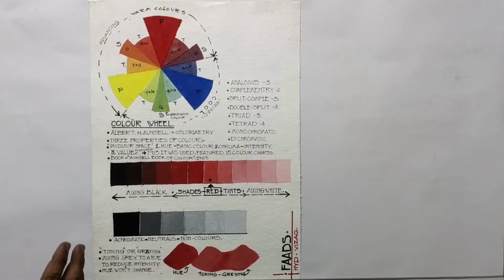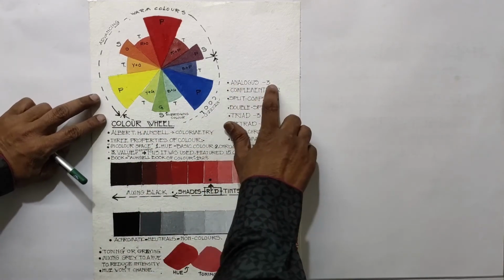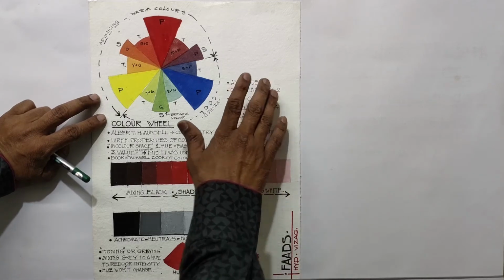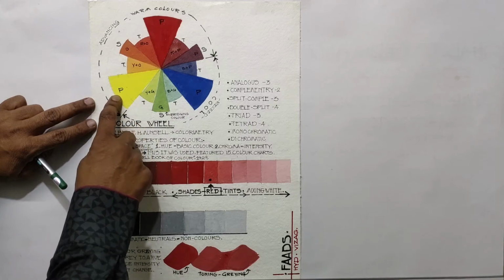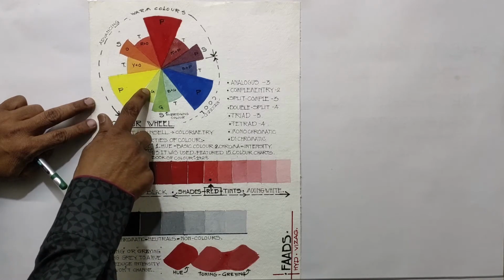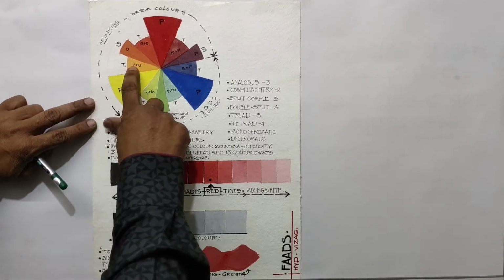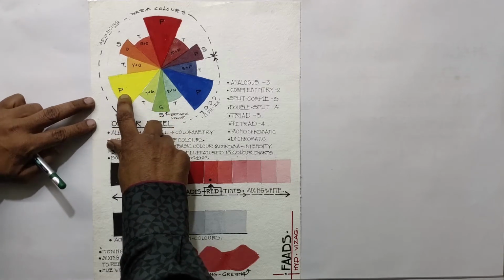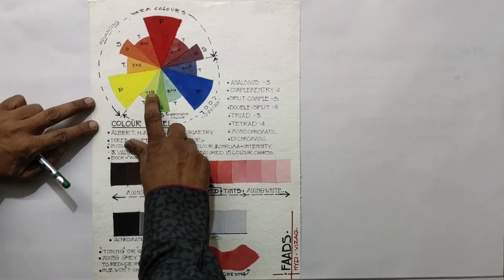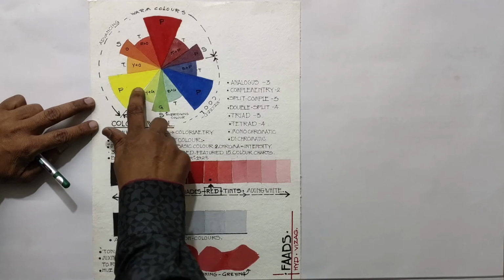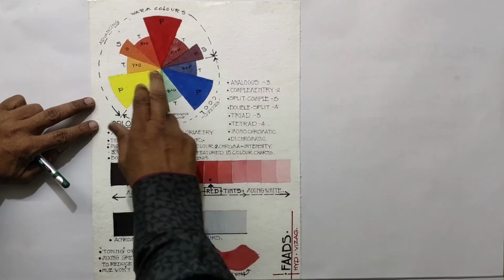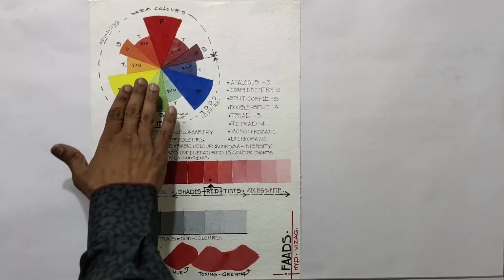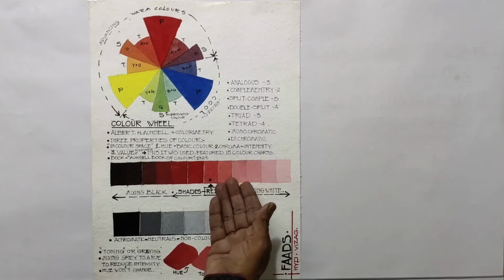We will discuss the analogous first. Analogous is nothing but if you choose any one color of this color wheel, one color plus adjacent colors. So this is yellow orange, this is yellow and this is yellow green. We can use these three colors from the color wheel, which is known as analogous. Shades and tints of these colors can be used, that we'll discuss slowly.